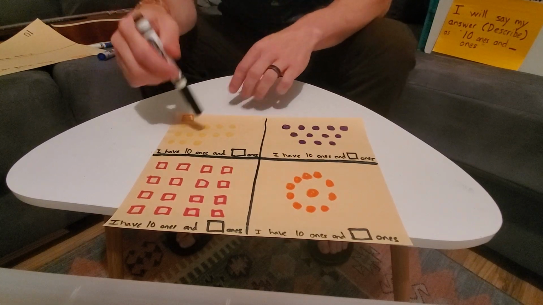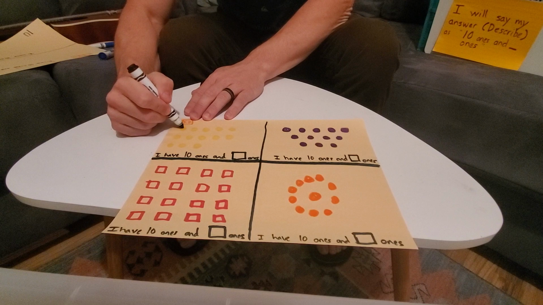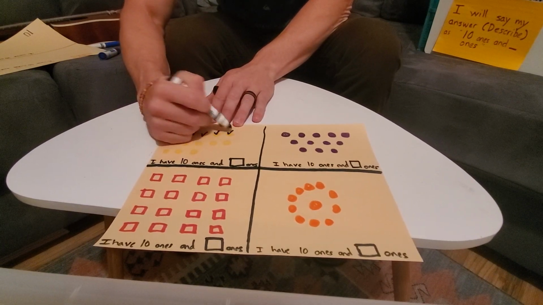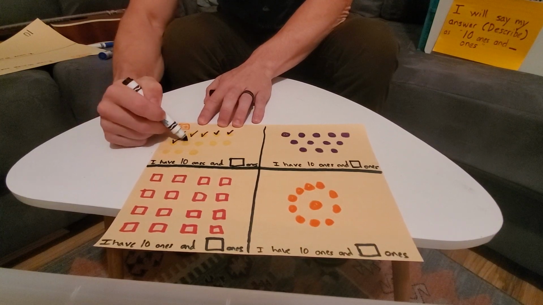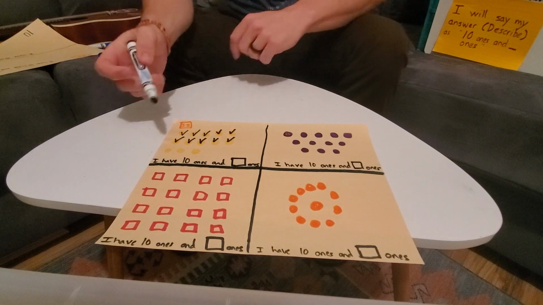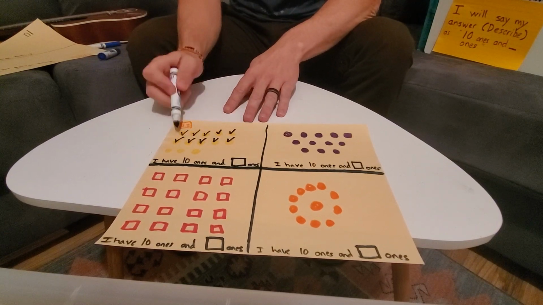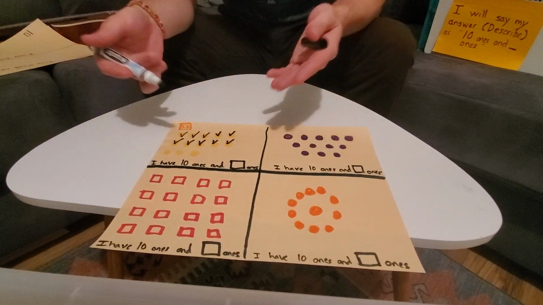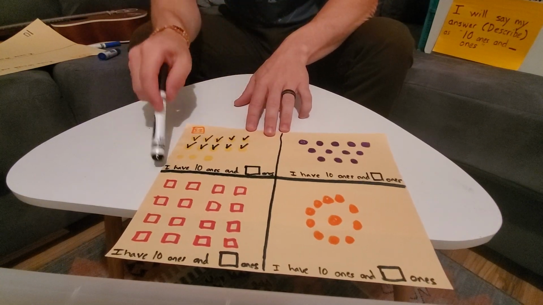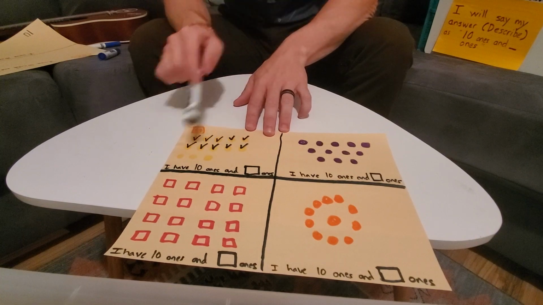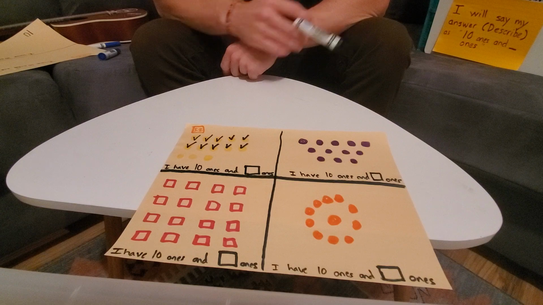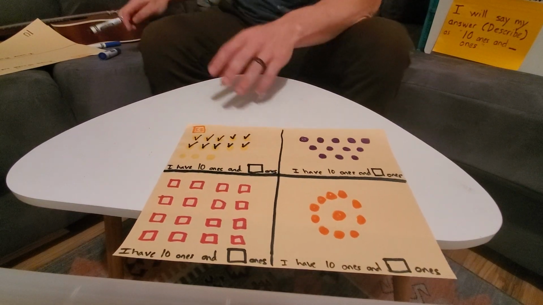All right, so let's do this first one together. 1, 2, 3, 4, 5, 6, 7, 8, 9, 10. So there we go. That shows me this set with checks on it shows me how many do we have? I have what? Right. I have 10 ones, but I see some without a check. What's that going to mean? So those are the ones, that's right. Those are the ones we have left over.